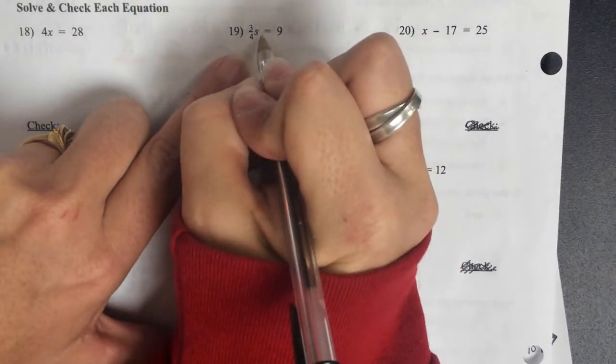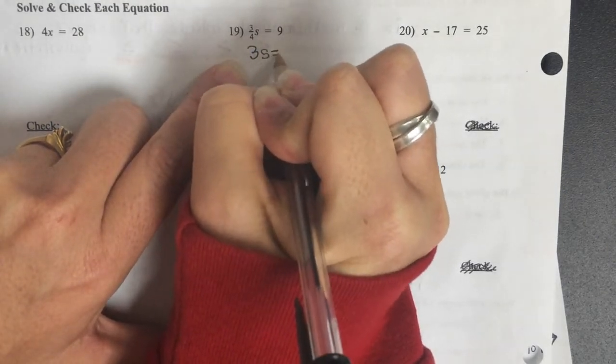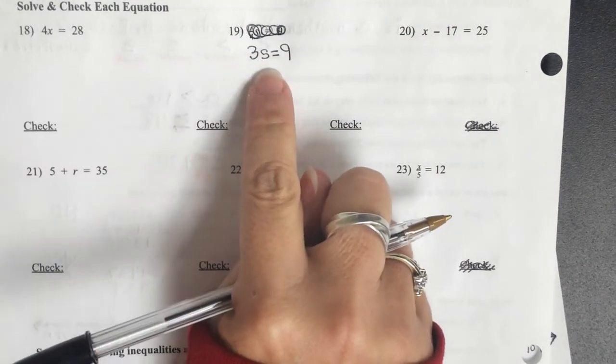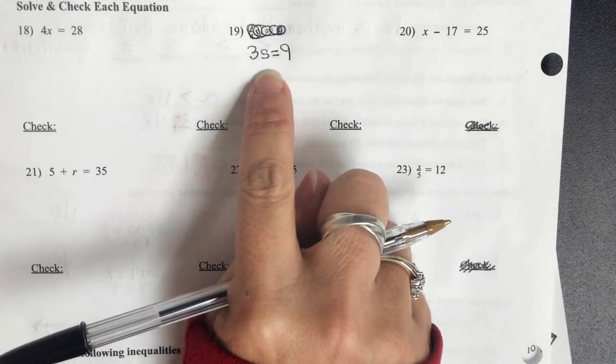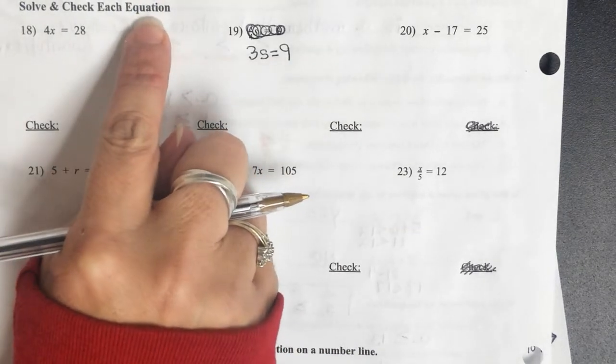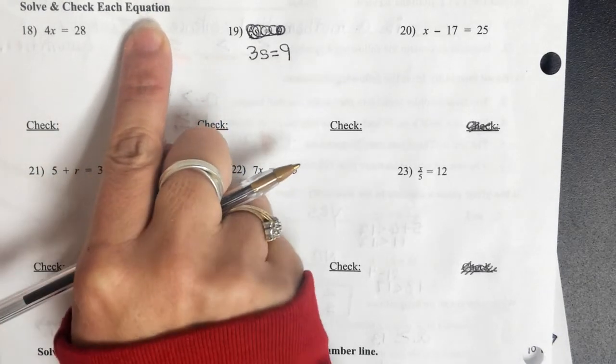So, will you just change this problem to 3s equals 9? Sorry. We have now swapped to equations. That means all these things have equal signs.